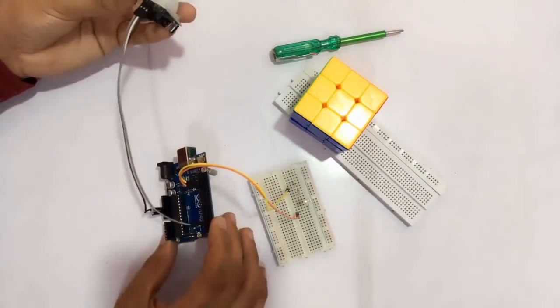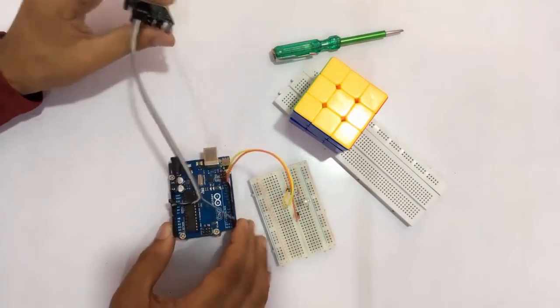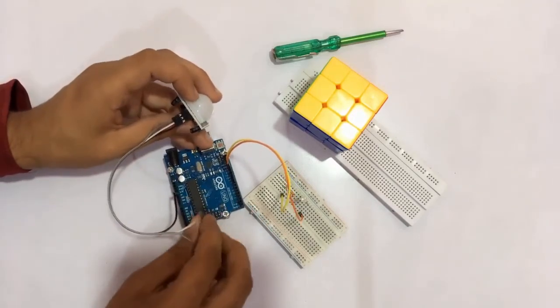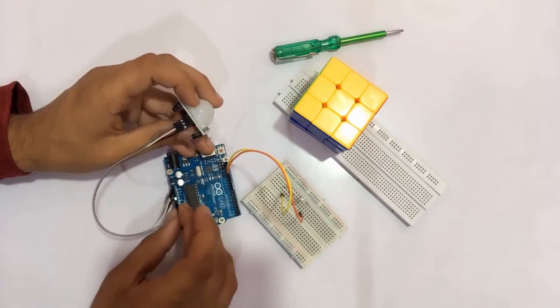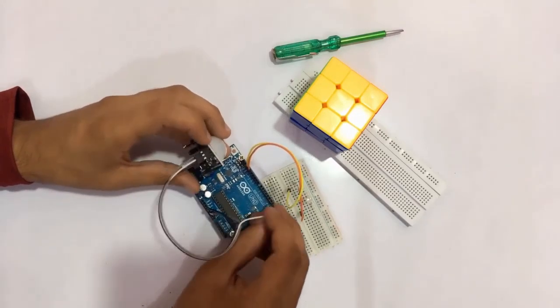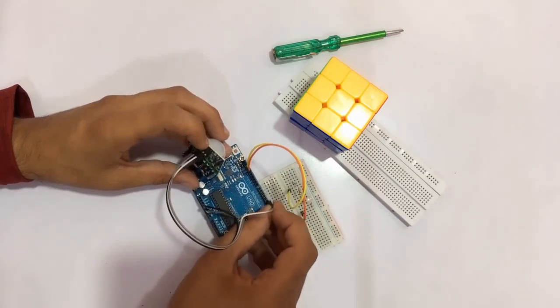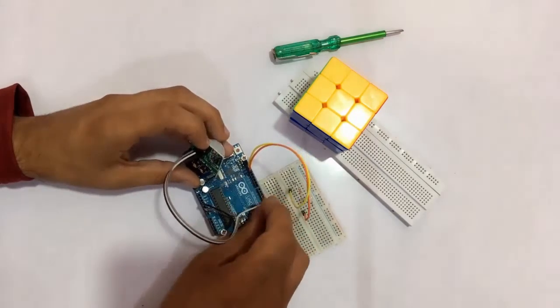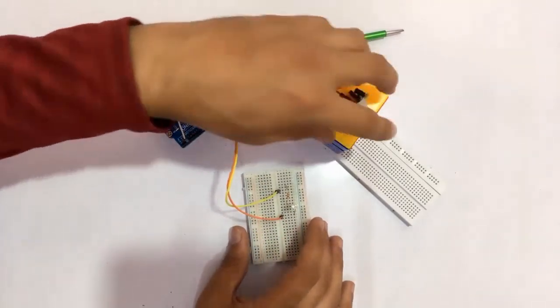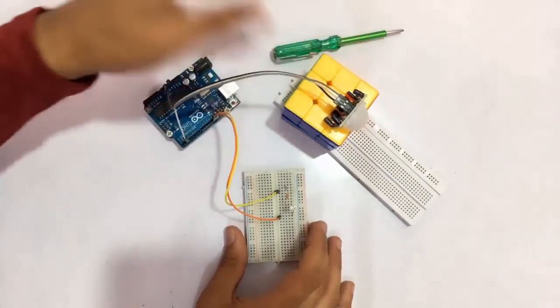So we have the circuit now, but there's a mistake here. The white pin is for data and gray is for ground. So let me connect gray to ground and white to data pin number 2. Always check whether you have connected the pins properly or not. And now let me power up the Arduino.